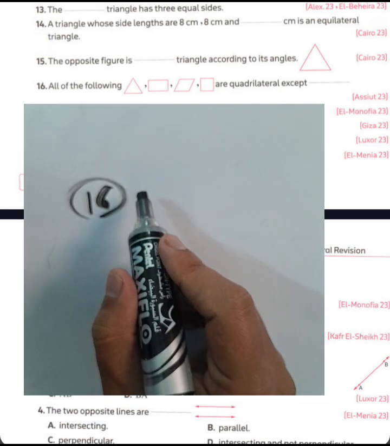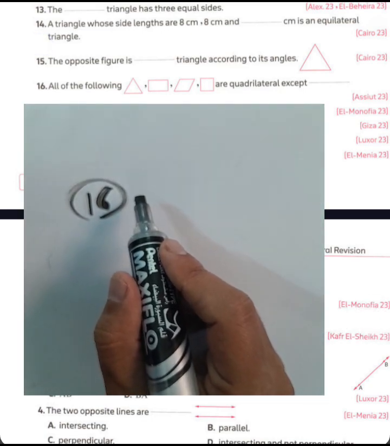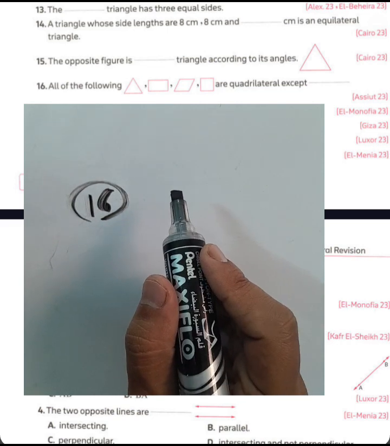Question 16. All the following are quadrilaterals except what?